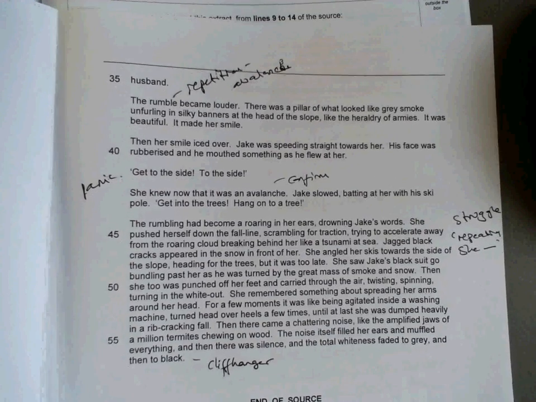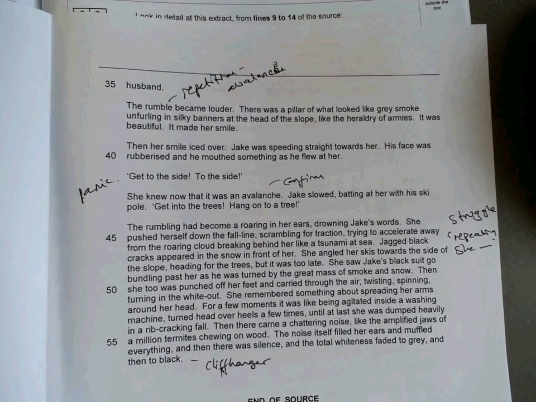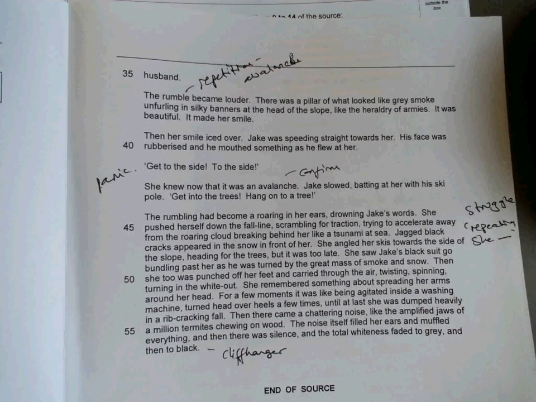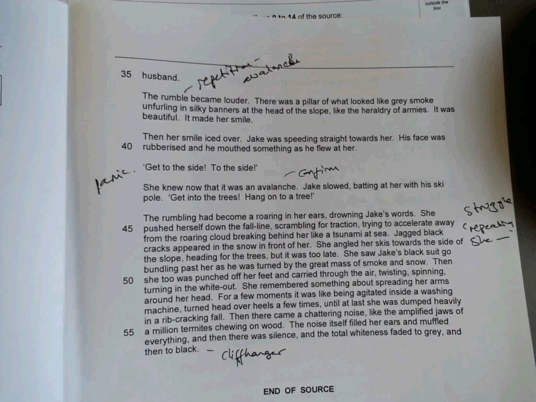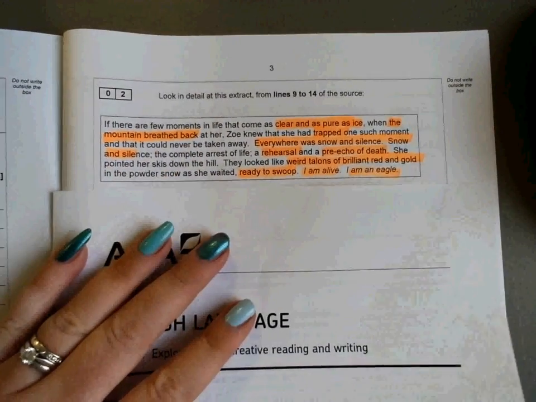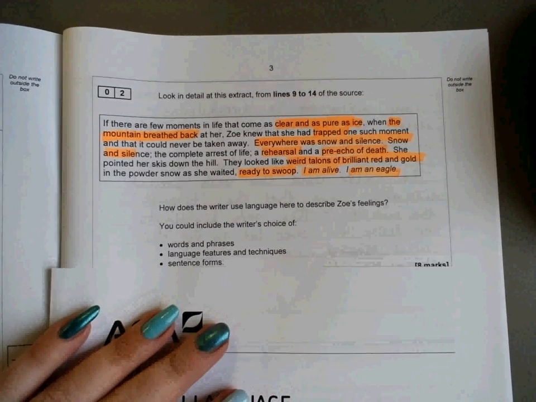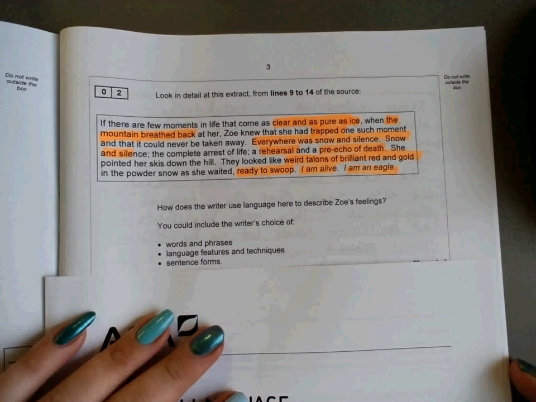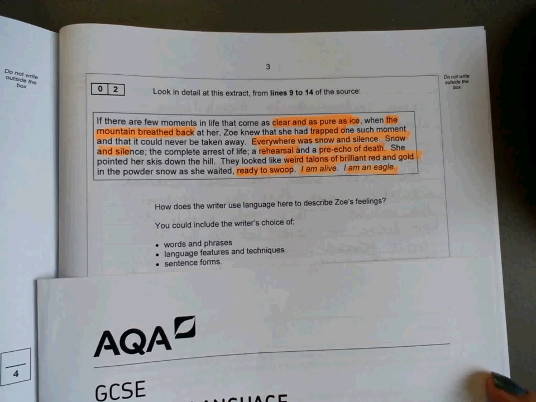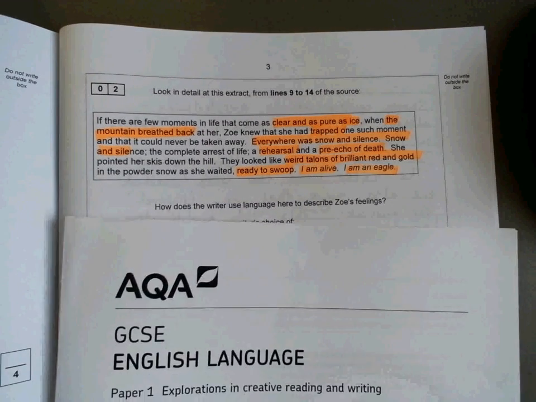Okay, so let's work under the assumption that you've read about Zoe living her best life up on the mountains and then sadly getting swept away by an avalanche. Question 2 asks you to look at the source and then how does the writer use language to describe Zoe's feelings? I've highlighted a number of examples of things that you could talk about for this question.